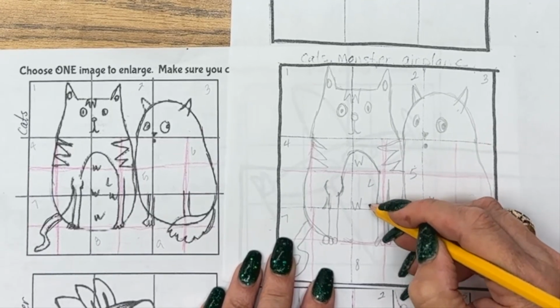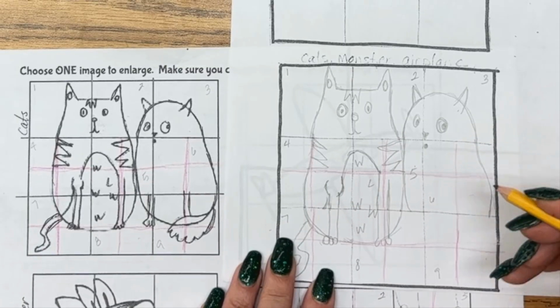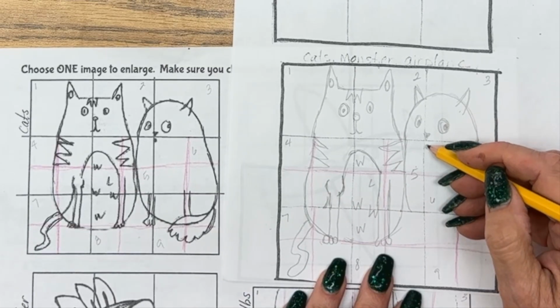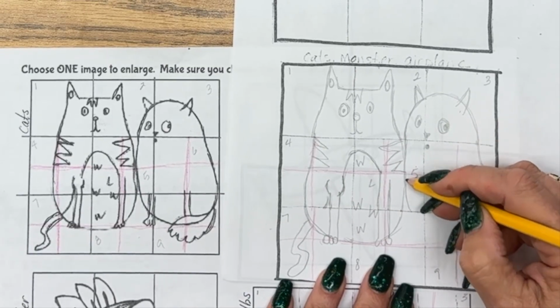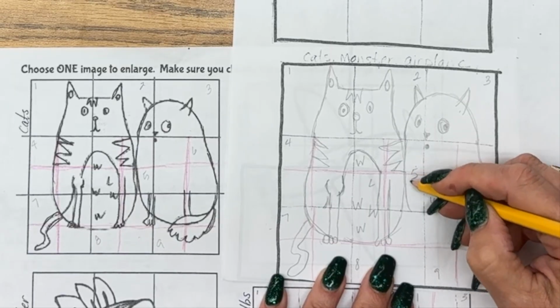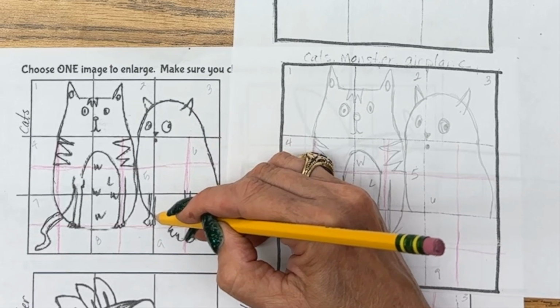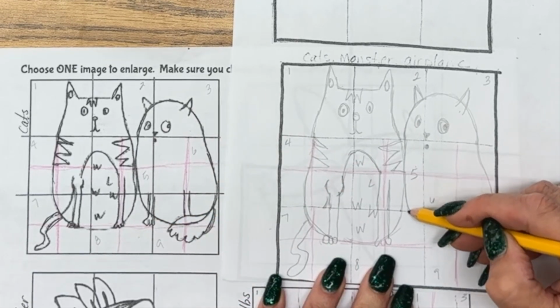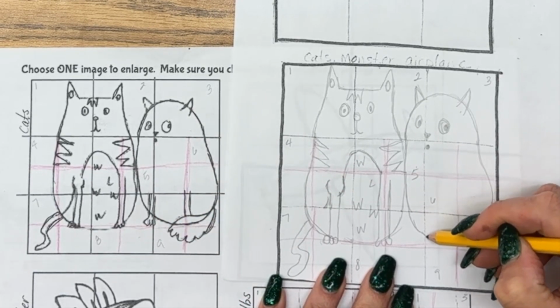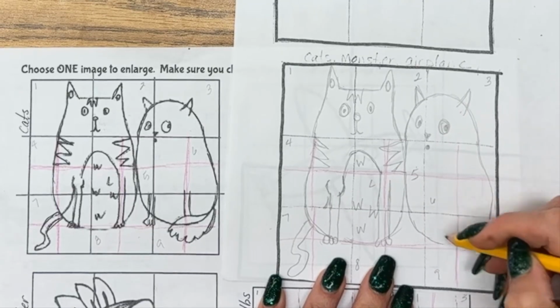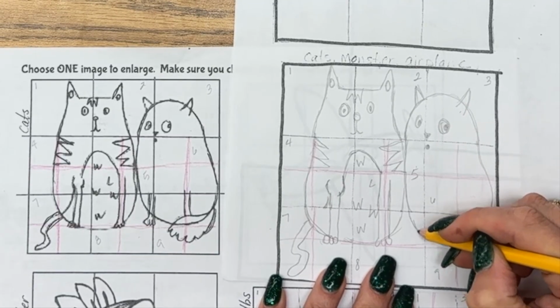And more fur. And then this kitty again kind of is going to cross a little bit below halfway there. And we're going to cross into box 9.